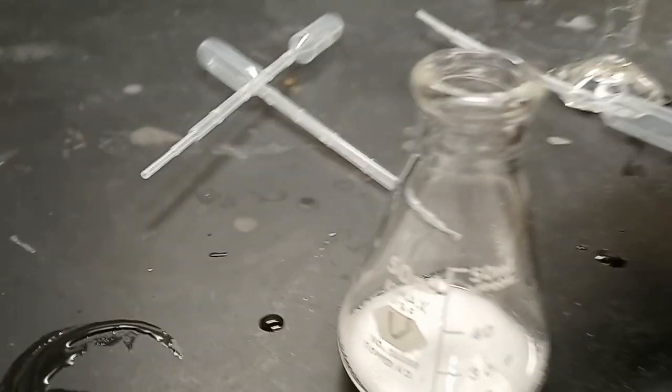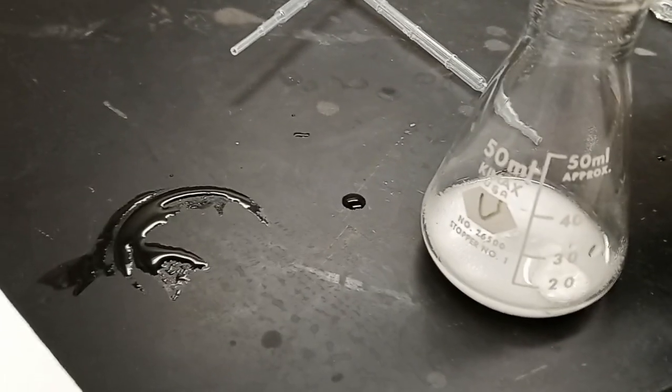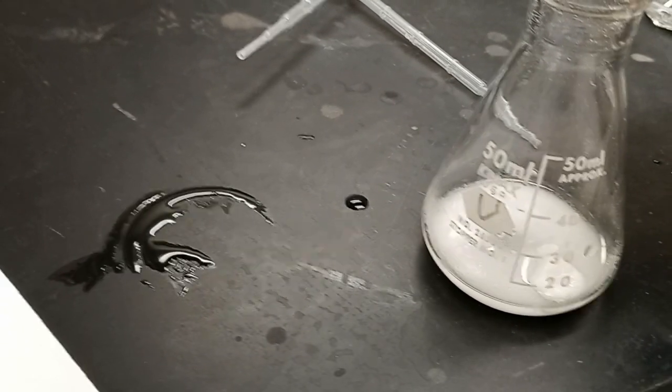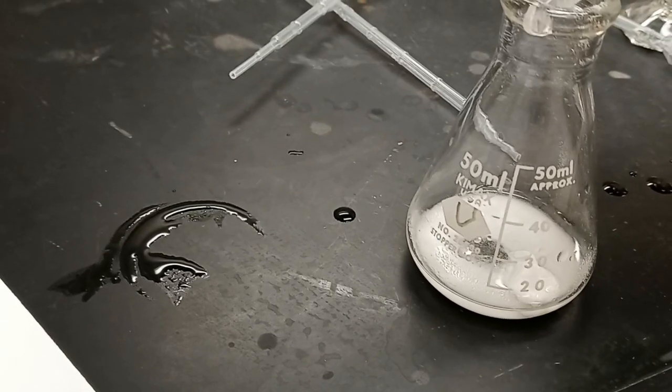The flask was carefully removed from the hot plate, then 20 milliliters of distilled water was added. The flask was allowed to cool down to room temperature, then it was put in an ice bath for 5 minutes.